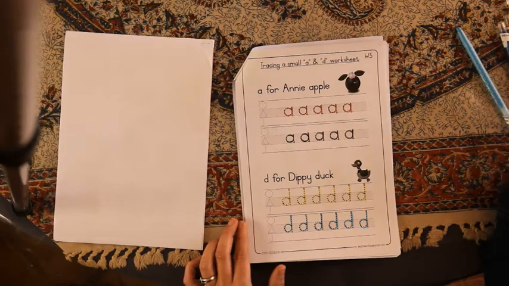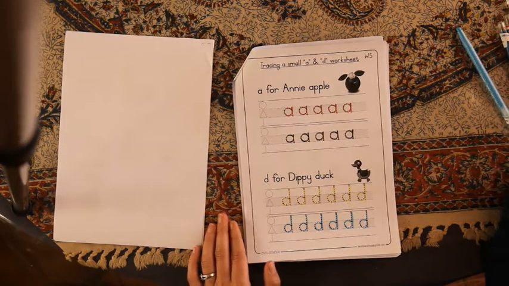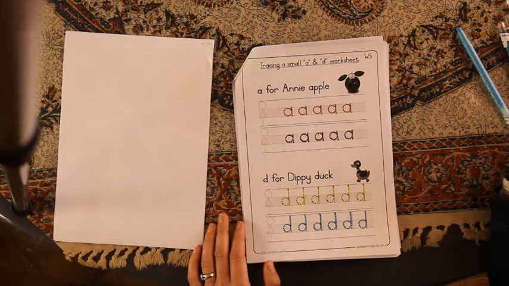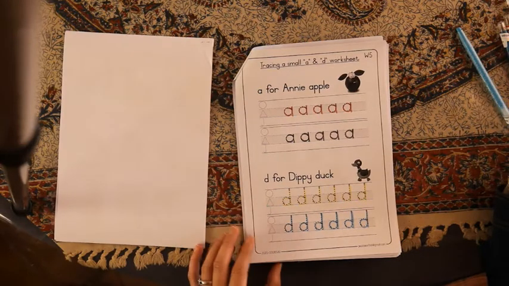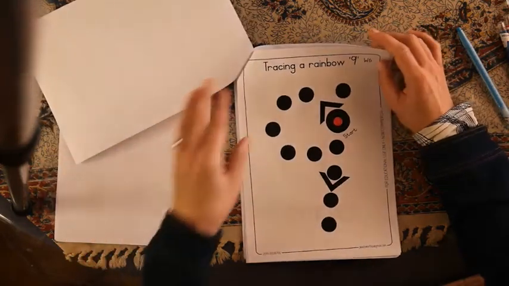After completing this Dippy Duck, your child can then also color the Dippy Duck. We are now done with worksheet 5. Now we will look at worksheet 6.